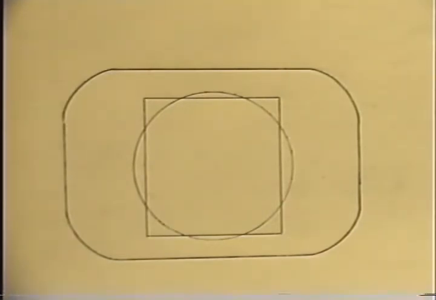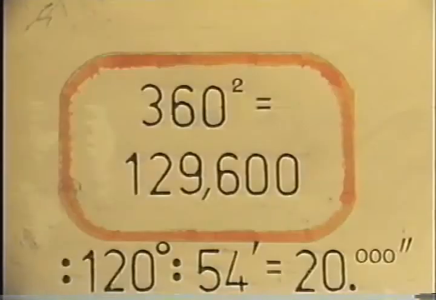Does it therefore not suggest that we square the circle? What happens when we square the common 360-degree circle? We find 129,600, which encodes the West Giza longitude of the Pyramid of the Magicians, 120 degrees 54 minutes 20 seconds. Not so difficult.